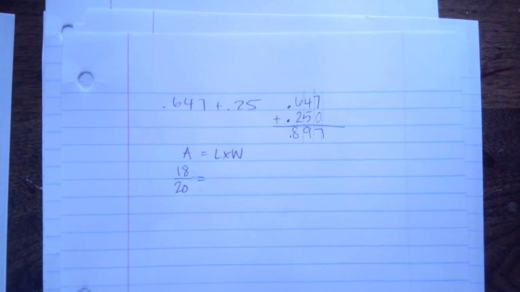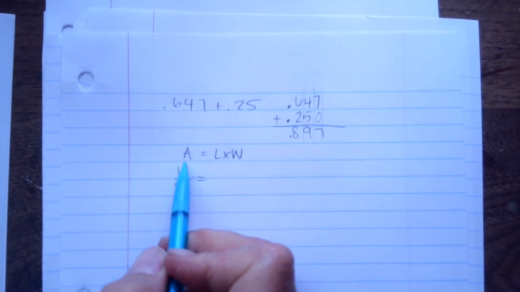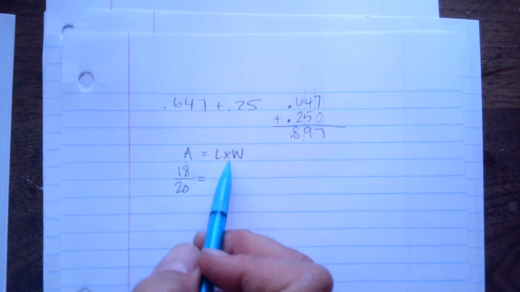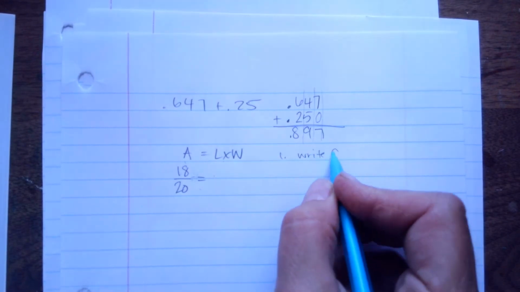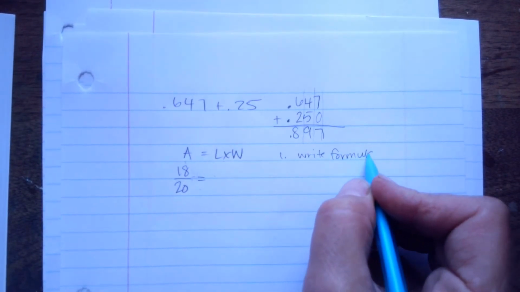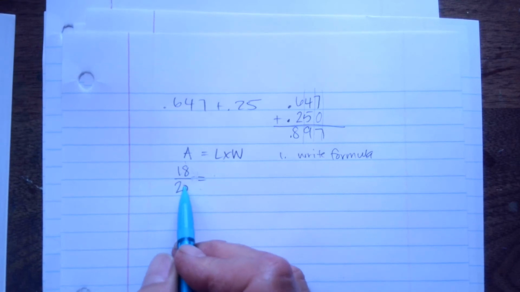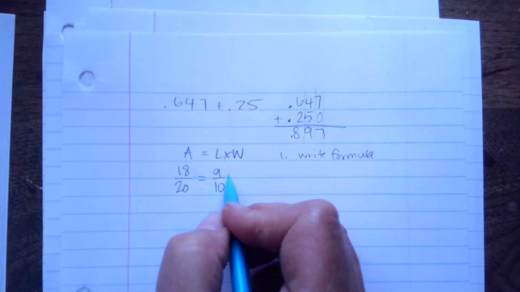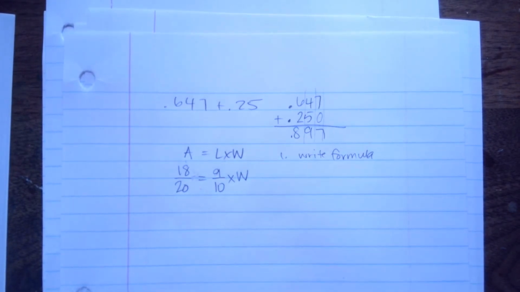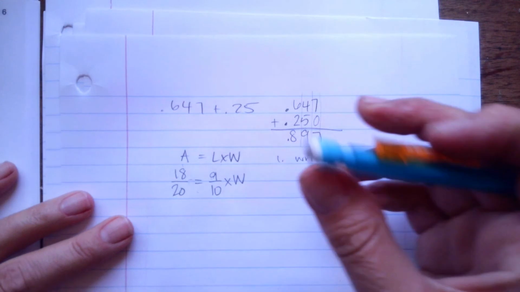We're going to go to number 3. The formula for area of a rectangle is A equals length times width. So step 1 is to write the formula, and step 2 is to plug in the numbers. They're giving us the area, so we're going to write 18/20. And they're giving us the length, which is 9/10 times W. So this becomes an algebra problem. Basically what they're doing is 9/10 W.